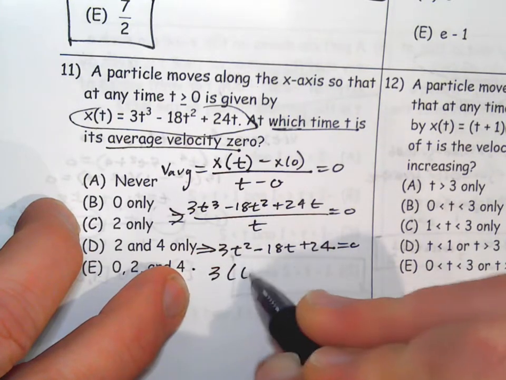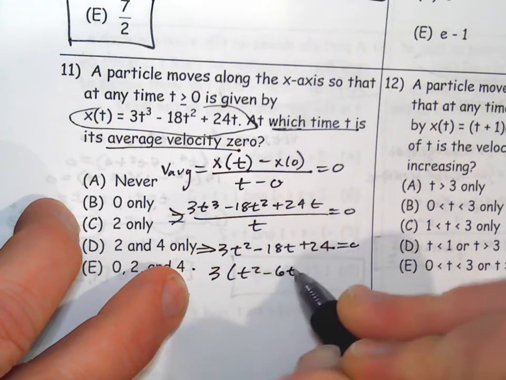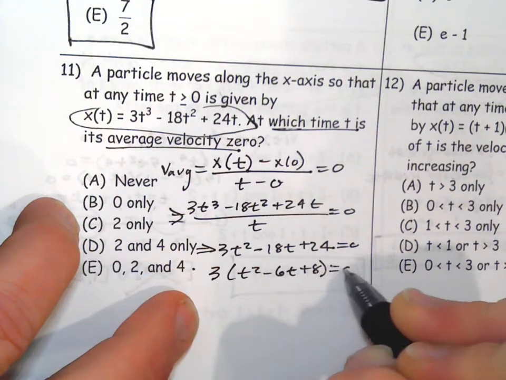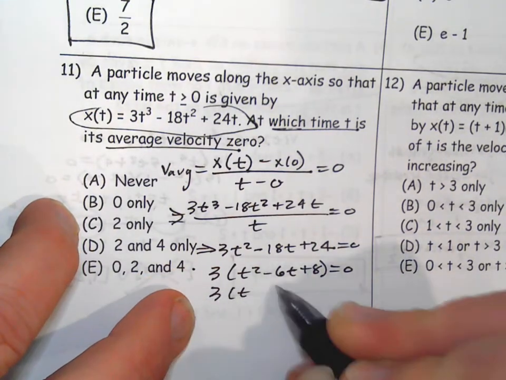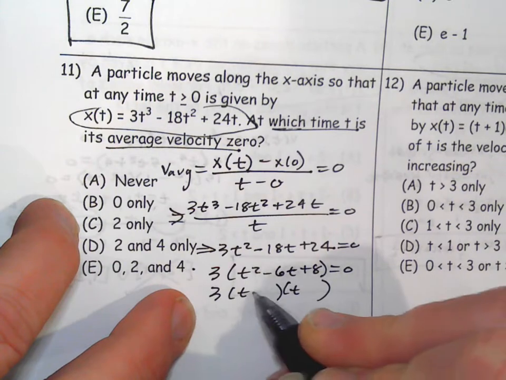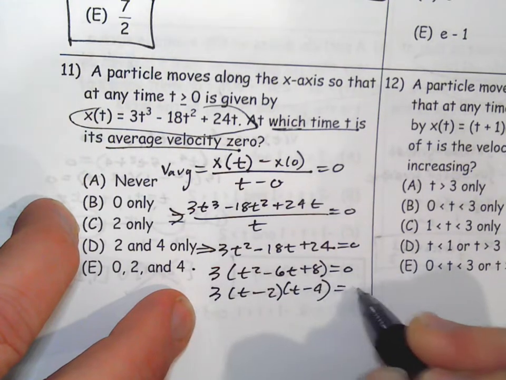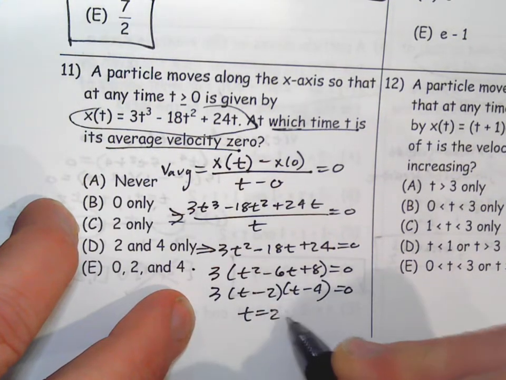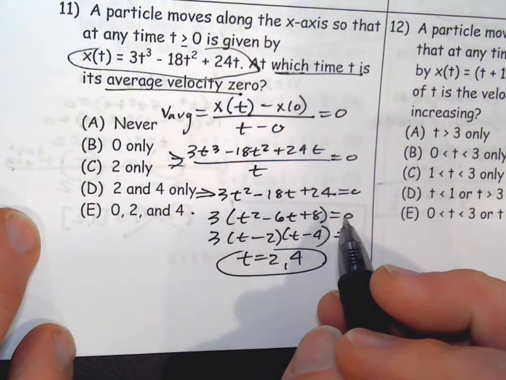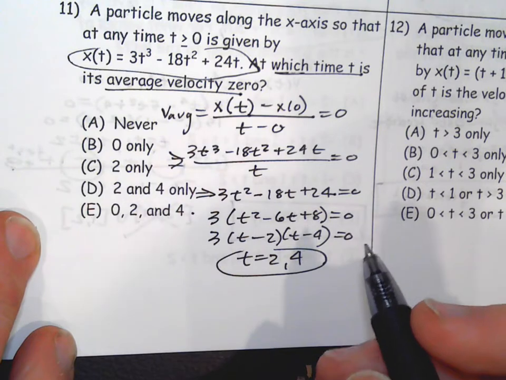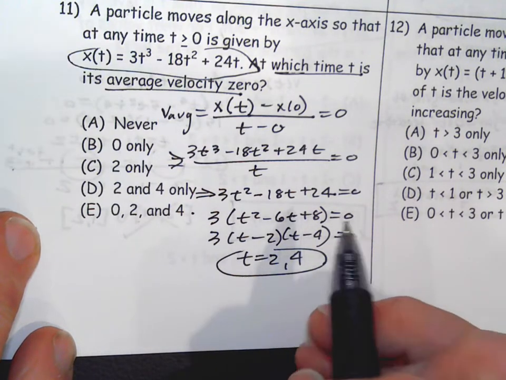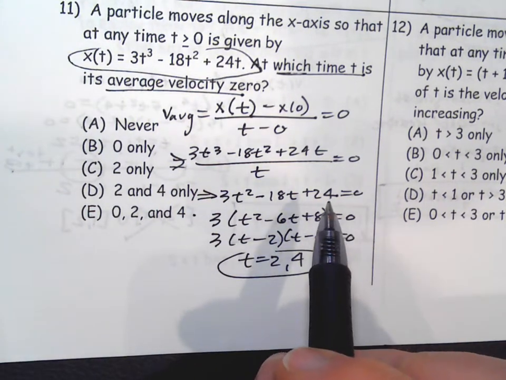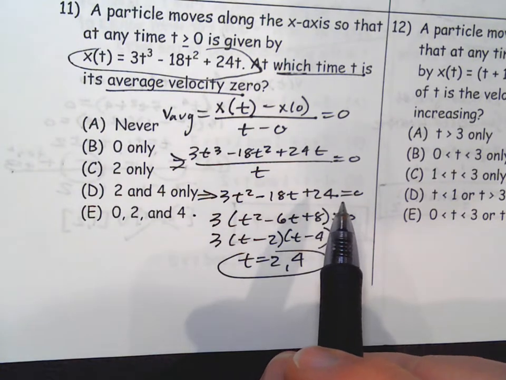3t squared minus 6t plus 8... minus 2, minus 4. 2 and 4. So 2 and 4, but here's the tricky thing. Well, would we include 0?